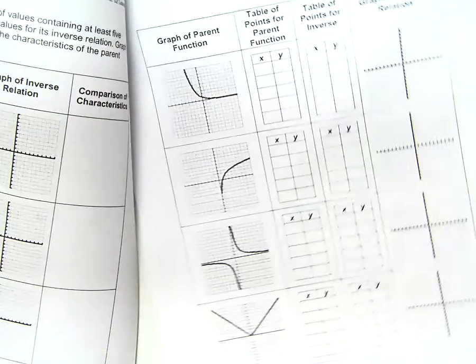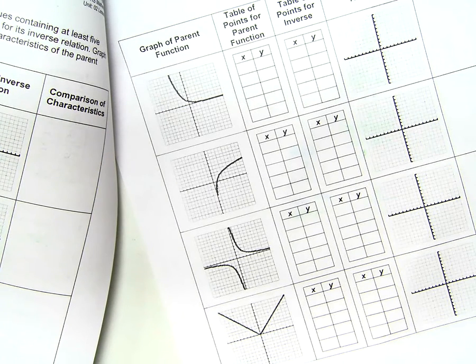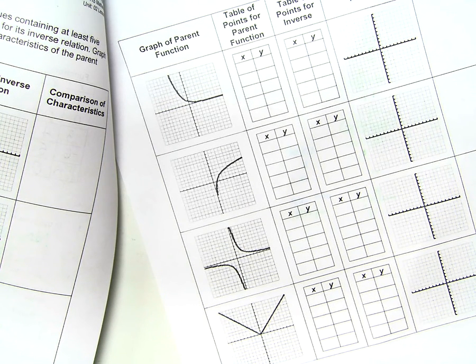Okay, you have until the end of the period to get this done. Please don't forget to do your flip video tonight. Okay? Ready, set, go.